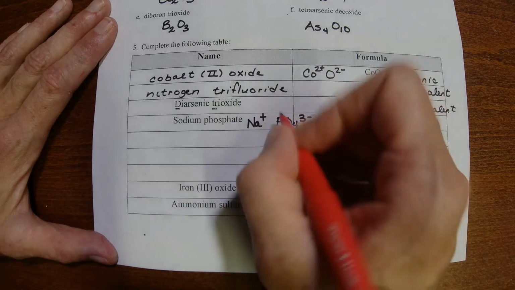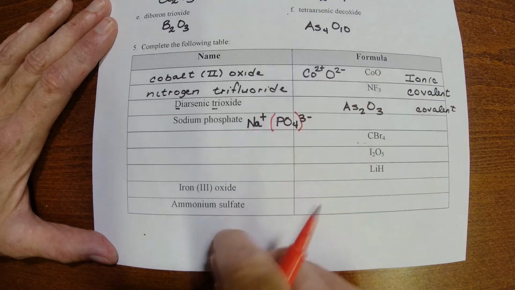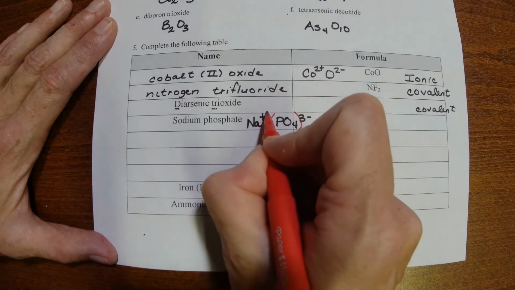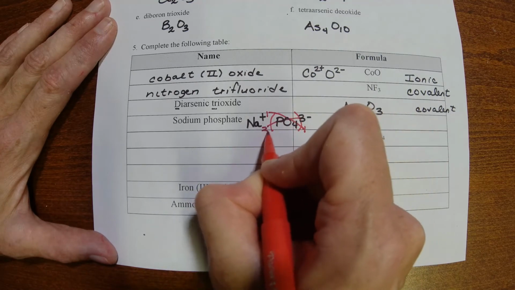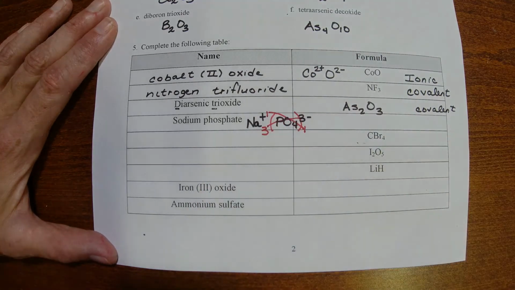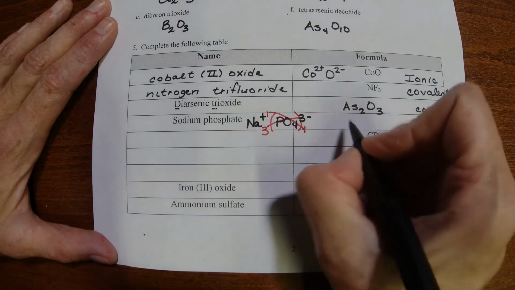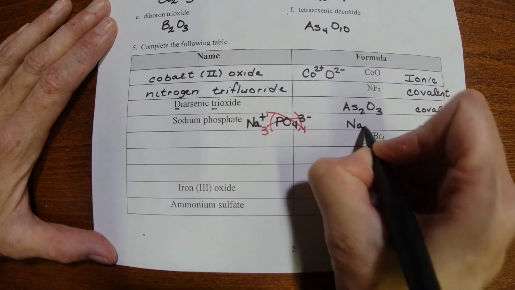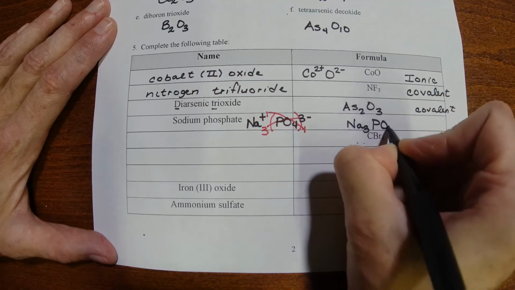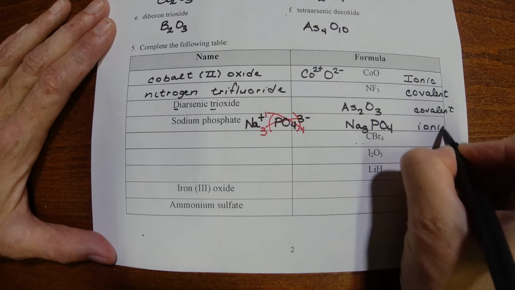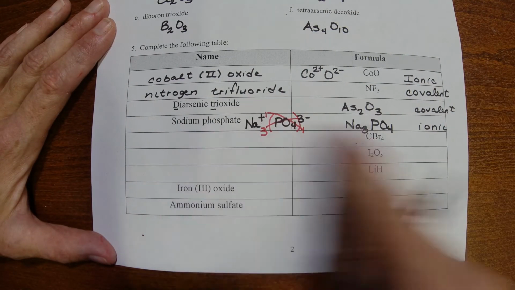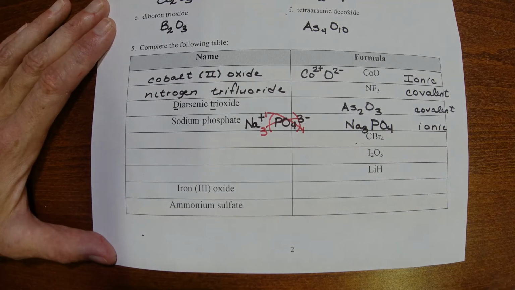So I can put some parentheses there, but there's going to be a 1 that gets crisscrossed down, a 3 for sodium. If there's a 1 outside the parentheses, you can get rid of both the 1 and the parentheses. So this is going to be Na3PO4. And it's ionic. Whenever you're using a metal and a polyatomic ion, we can safely classify it and name it using our ionic system.